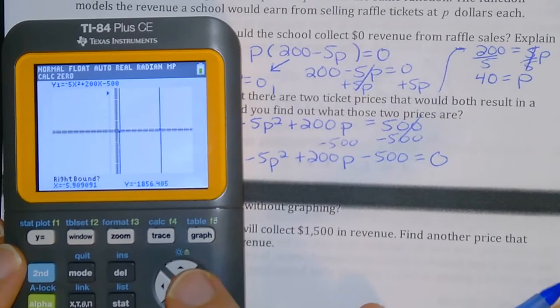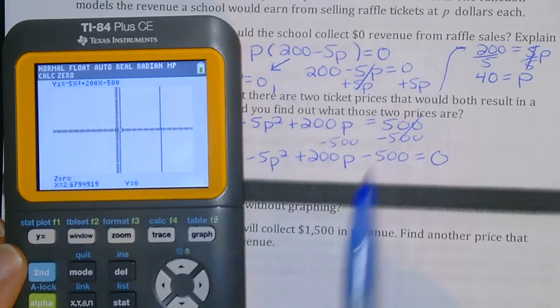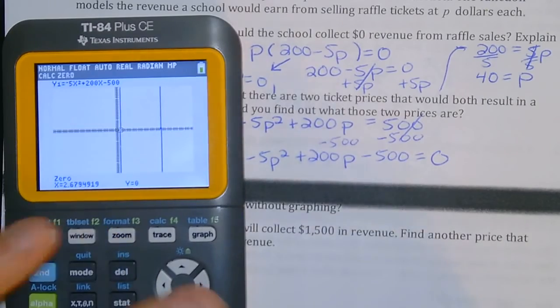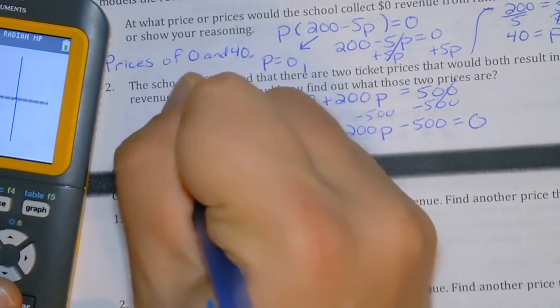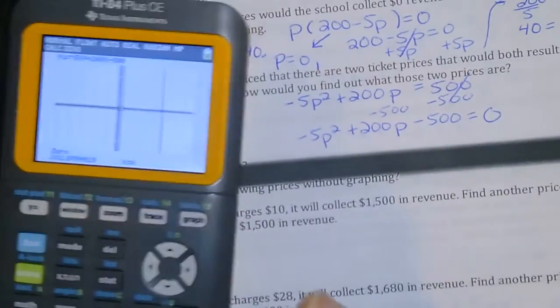I'll say x is -5. And then to go to the right, we'll say x is 9, so somewhere in the middle of those points. And it says x is about, I'll round that to 2.7. So our price is about 2.7, or $2.70, since this is money.